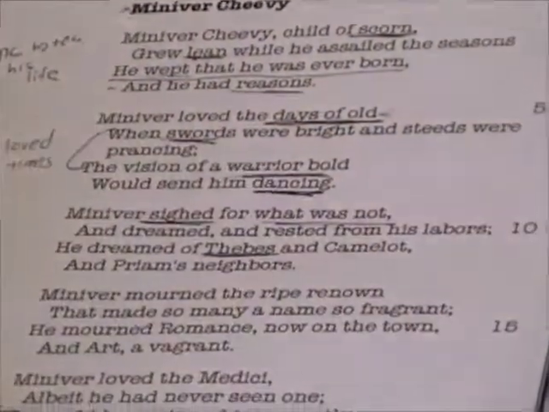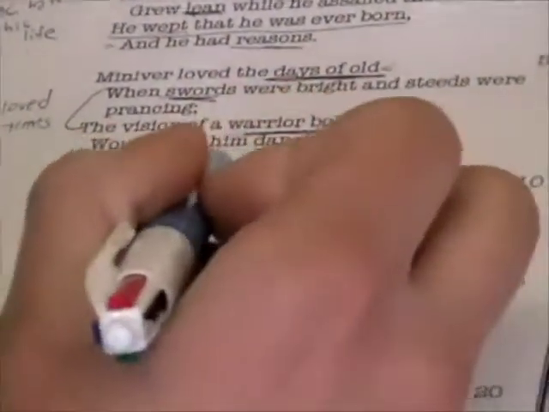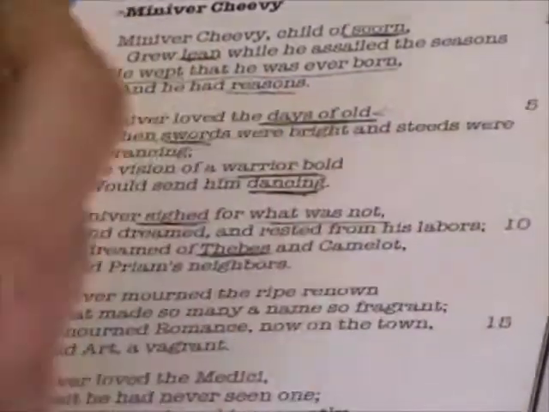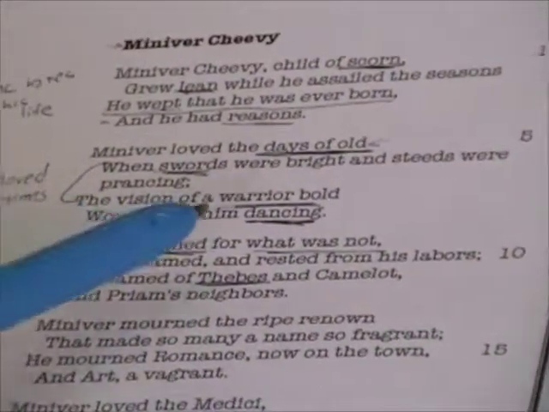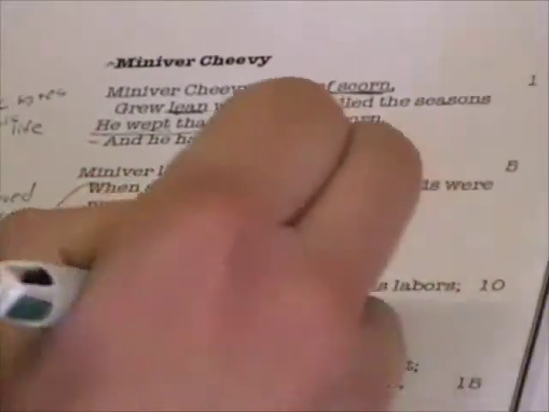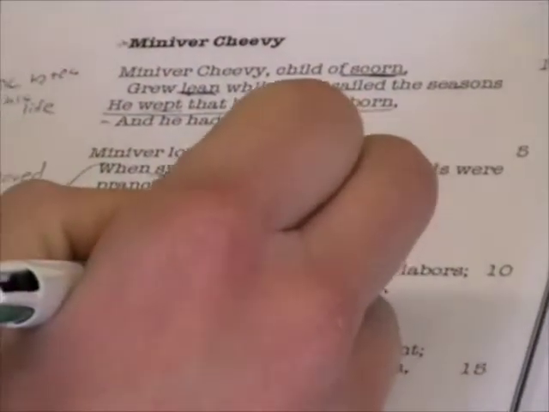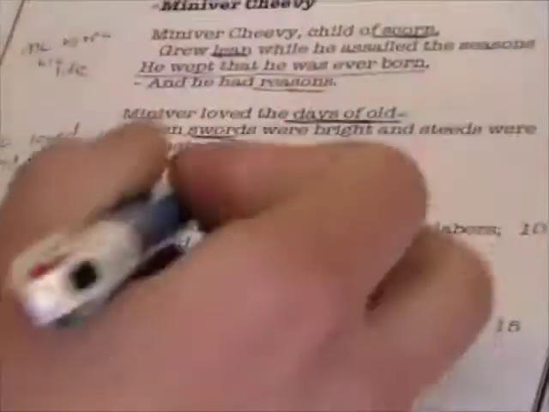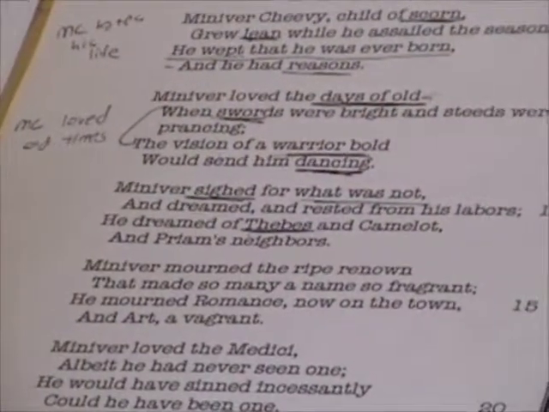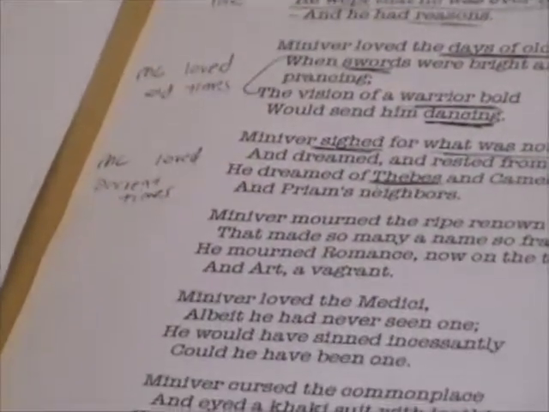So once again, we've confirmed the idea that Minerva really loves the old times. Here he's talking about the times when there were knights around. And here he's talking about ancient Greece. So I think that for this stanza, I'm going to just say the same thing. This is another example of how he loved the old times or ancient times. So next to the stanza, I'm going to write MC loved ancient times.